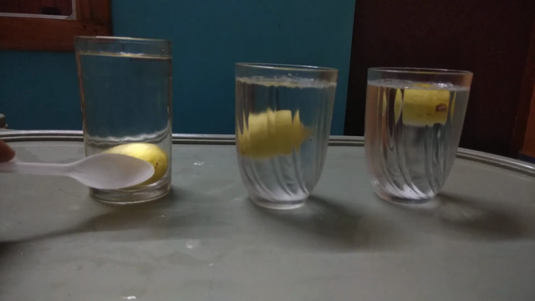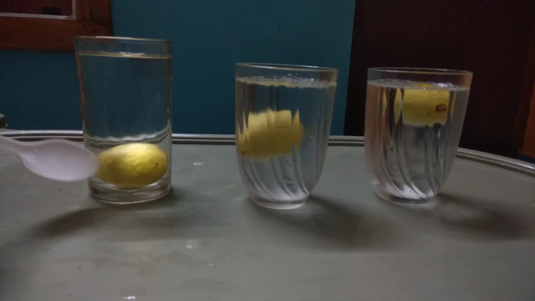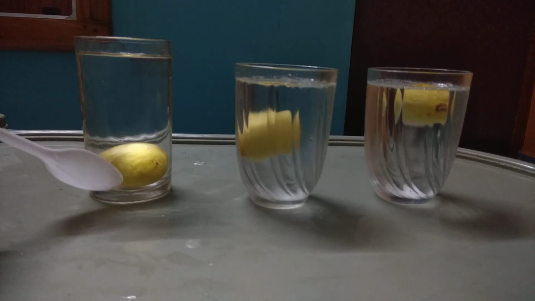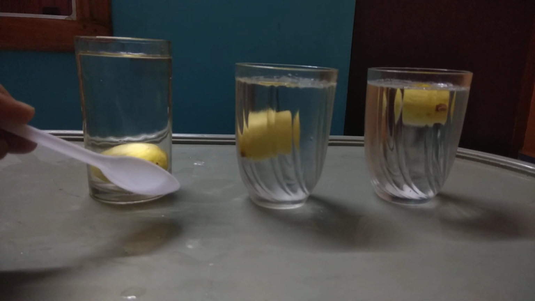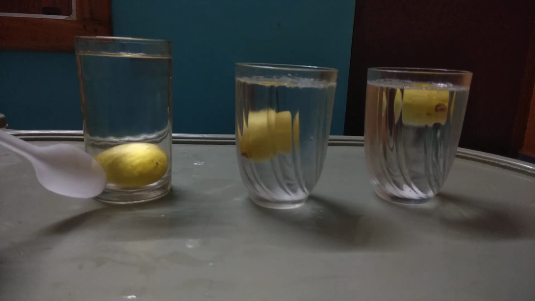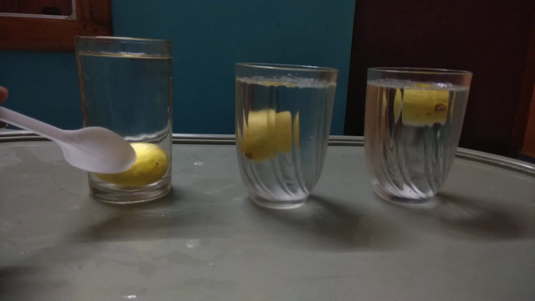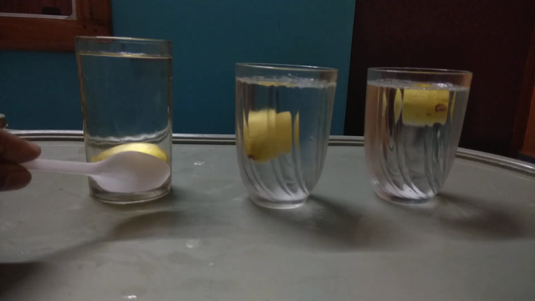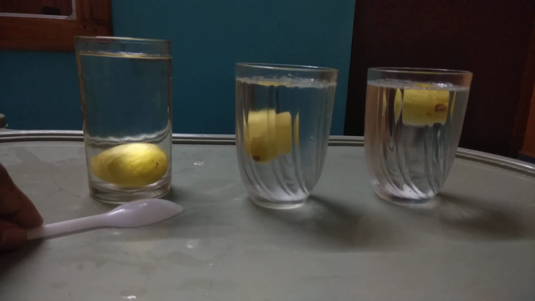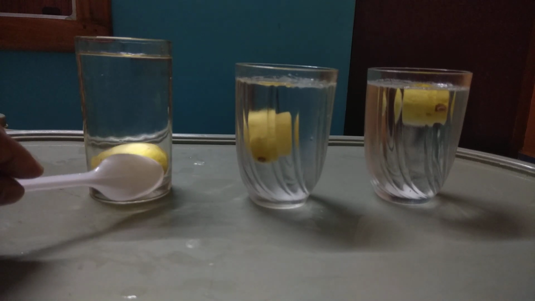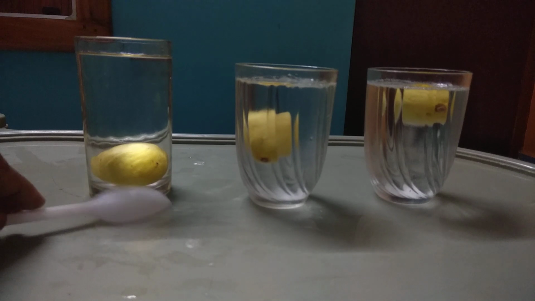When we drop this lemon, it displaces water equal to its volume. If we measure the weight of the liquid displaced by this lemon and the weight of the lemon in air, we will find that the displaced water is lighter than this lemon.